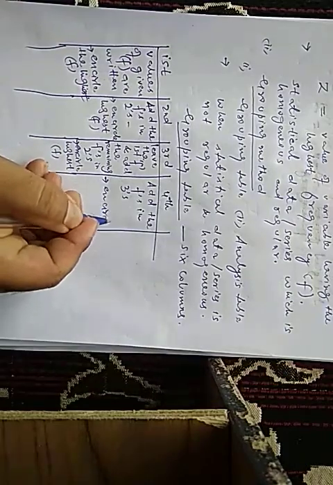And in the fourth column, add the frequencies in threes. Add the frequencies in threes. And then encircle the highest frequency.